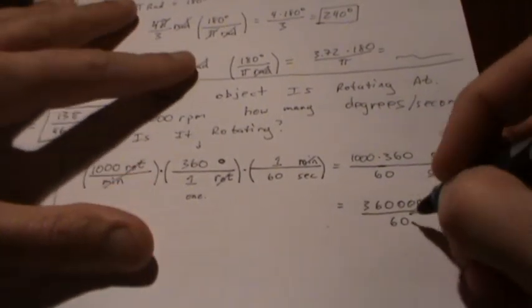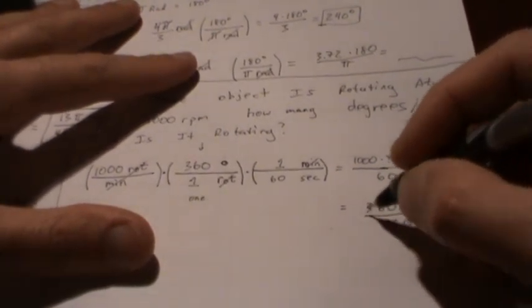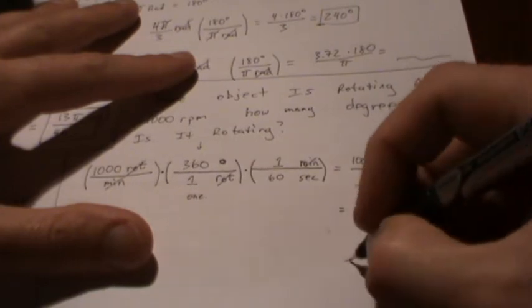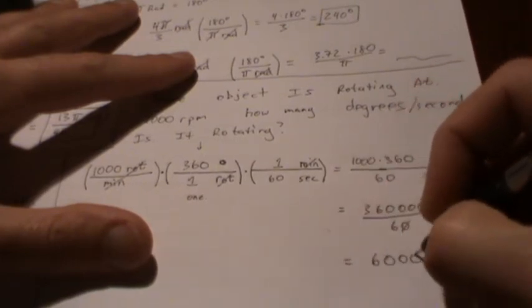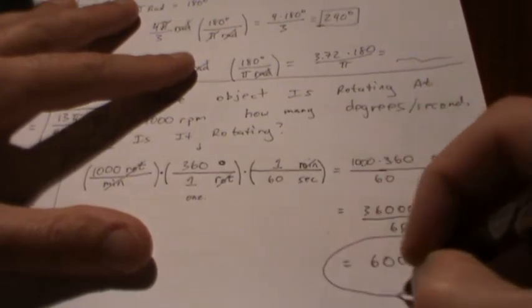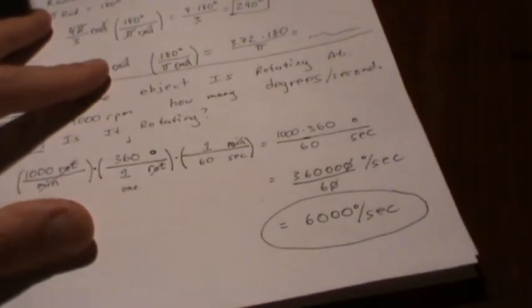Now one of these zeros will cancel with that, and I just have to divide by 6, which would be 6,000, I believe. Maybe you'll have to check my math on that. And so it's 6,000 degrees per second.